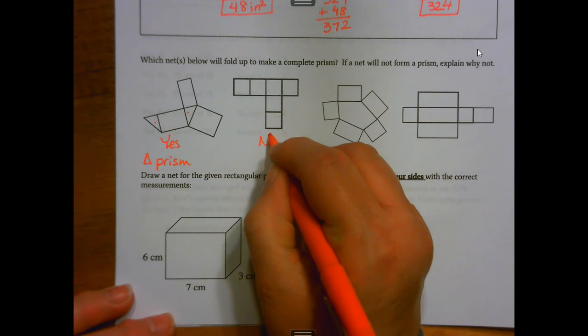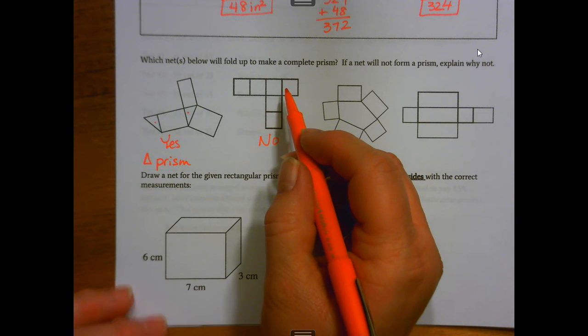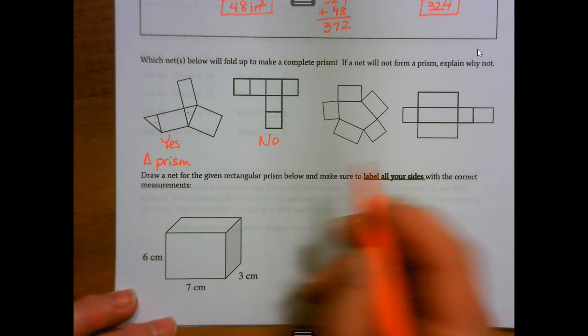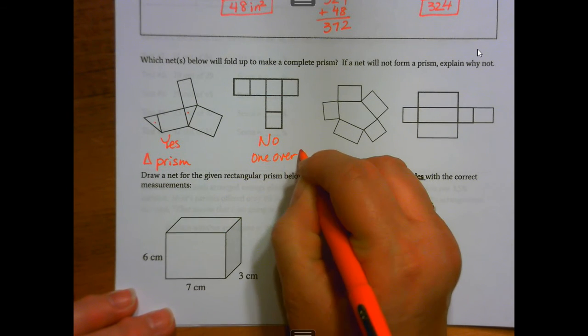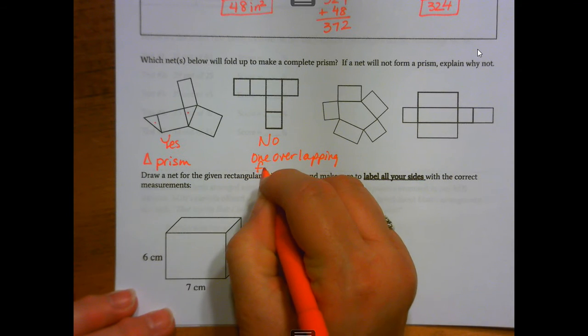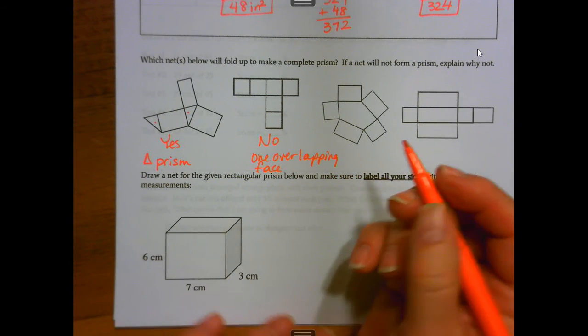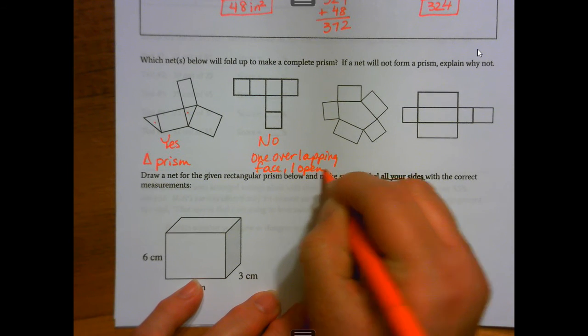This is a no. If you were to cut this out and fold it up, we are going to have one overlap face, and then there's also one open side.